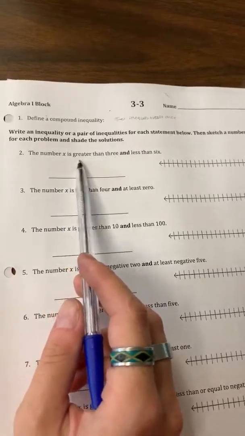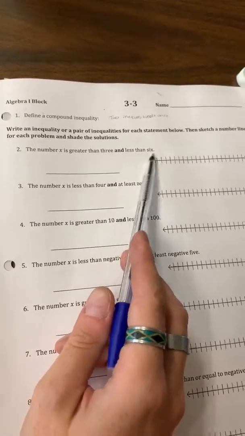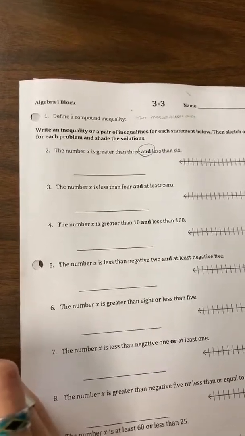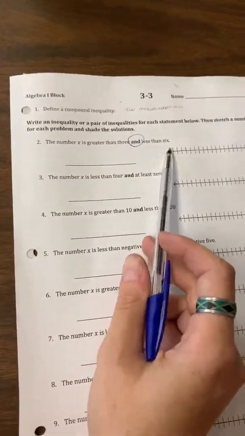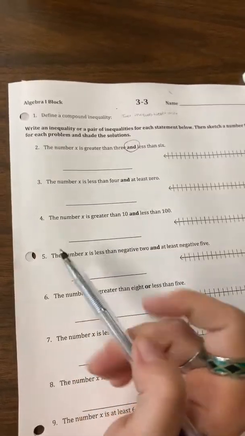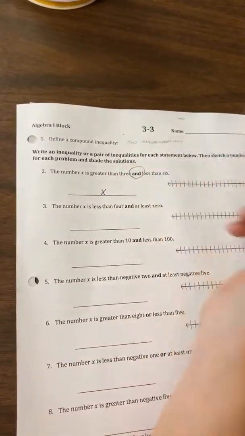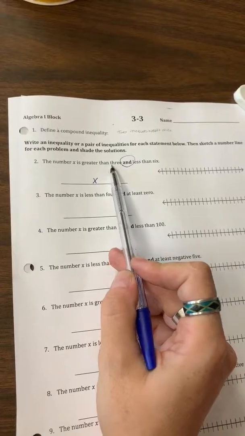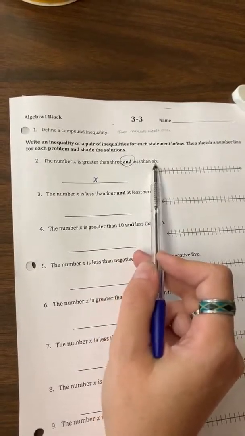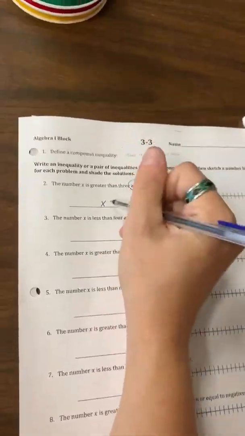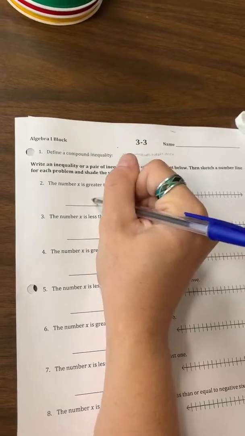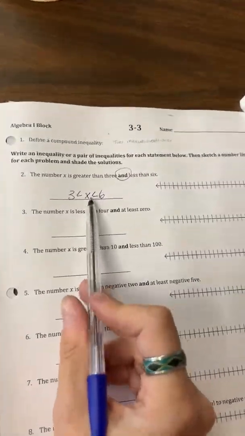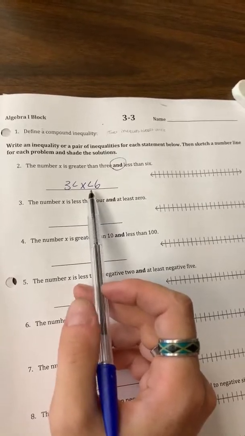It says the number x is greater than 3 and it's less than 6. Think about a number that x could be. What's bigger than 3 and smaller than 6? 4. Sure. That's bigger than 3 and less than 6. You have to put these two together in one inequality. That would mean all the numbers between 3 and 6. 4 is between 3 and 6. So when you write your answer here, you're going to write the x literally between the 3 and the 6.